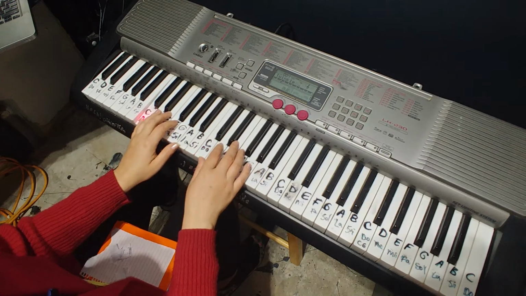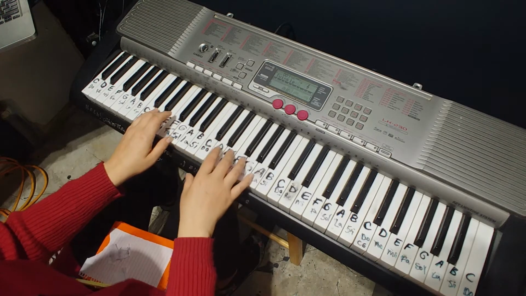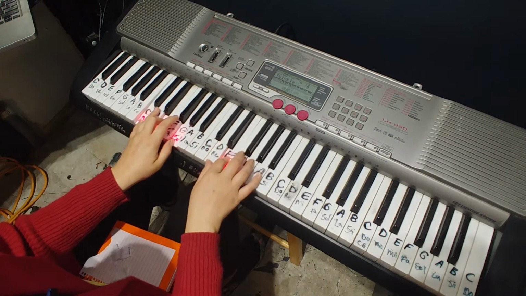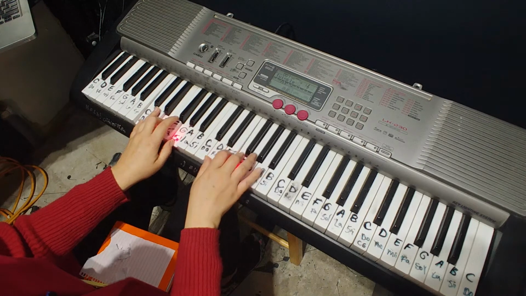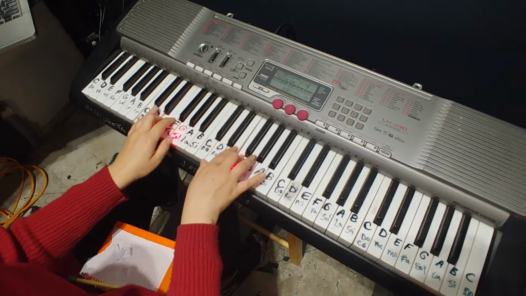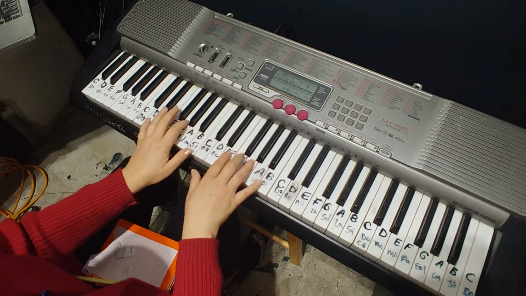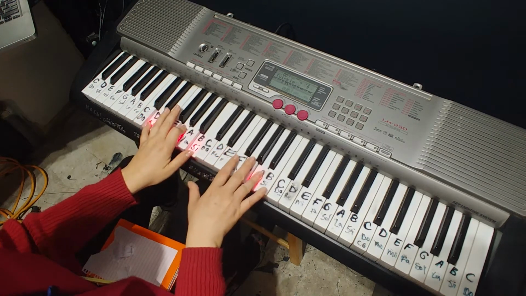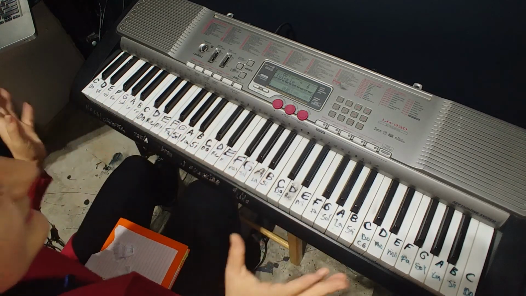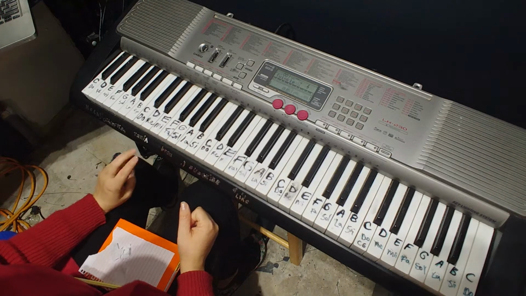let's say I have a melody that I want to play. If today he comes here, I may need something like that. Let's make it easier. So that's technique number 2.